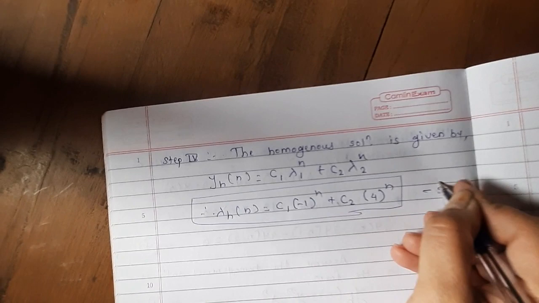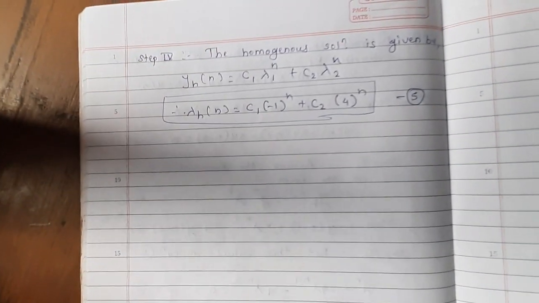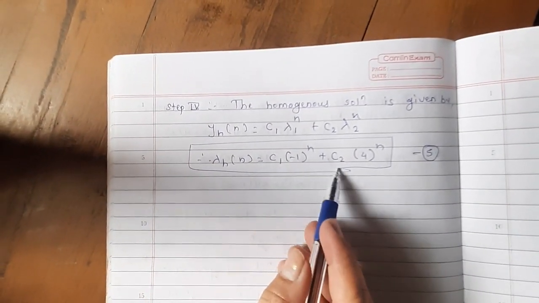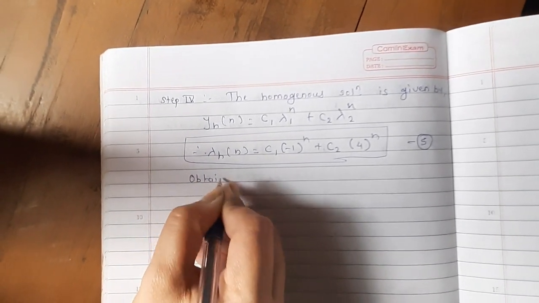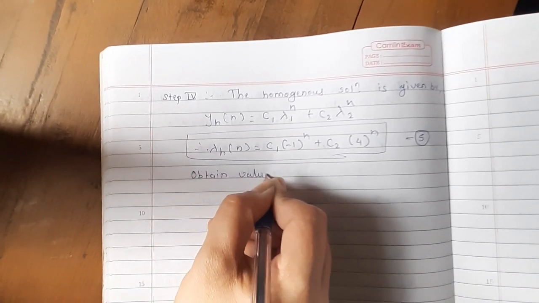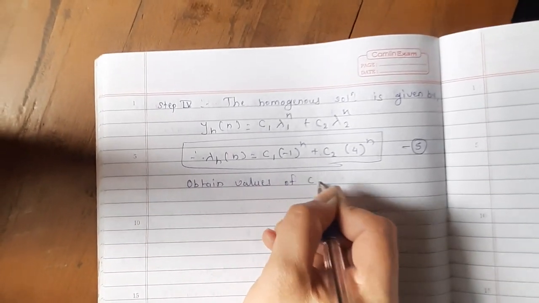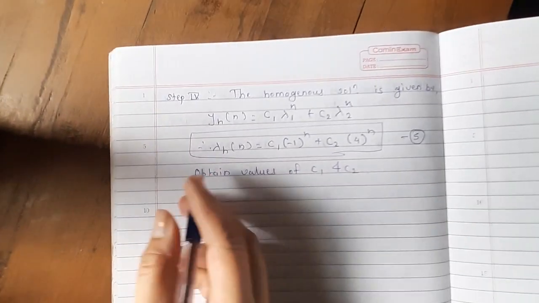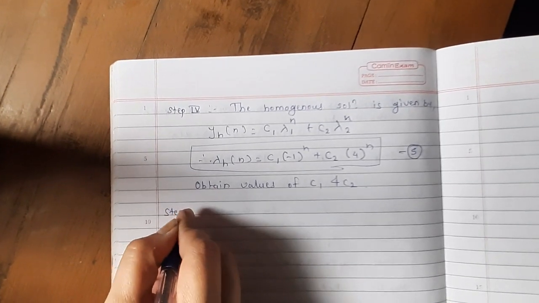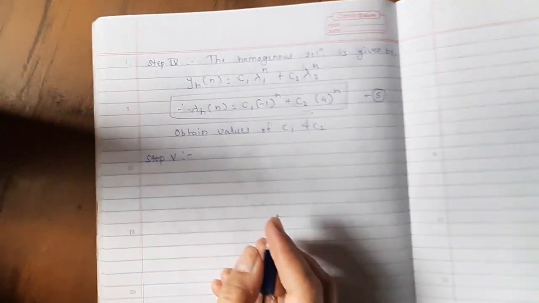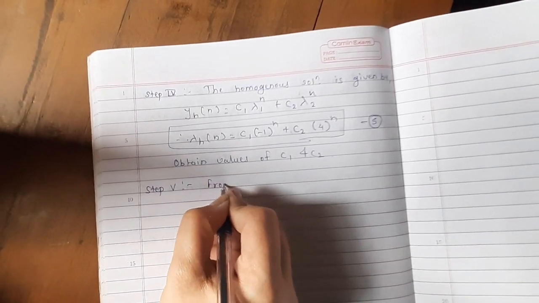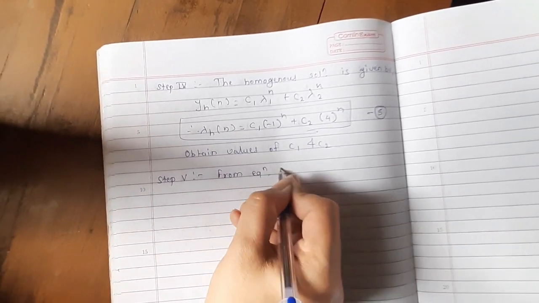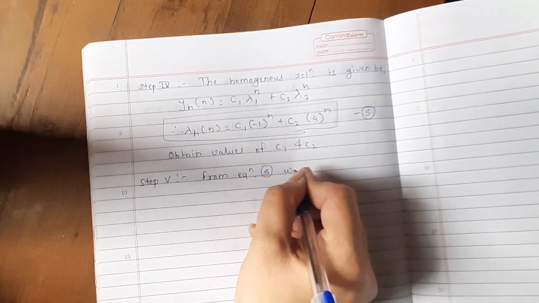This is our equation 4. Now we have to obtain the values of c1 and c2. So next is step 5. Now from equation 4 we get, for n is equal to 0 and for n is equal to 1.